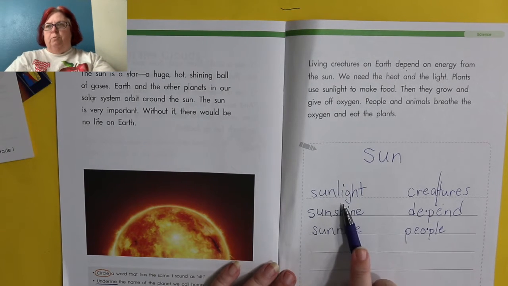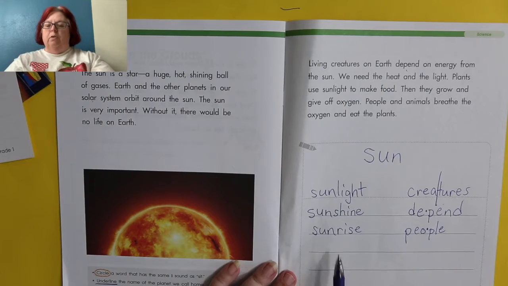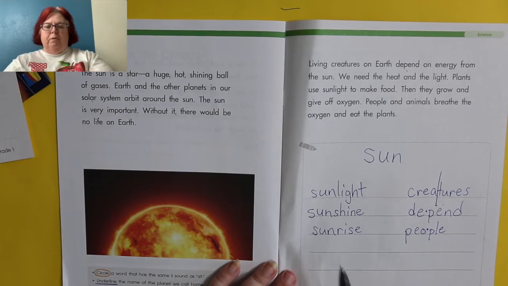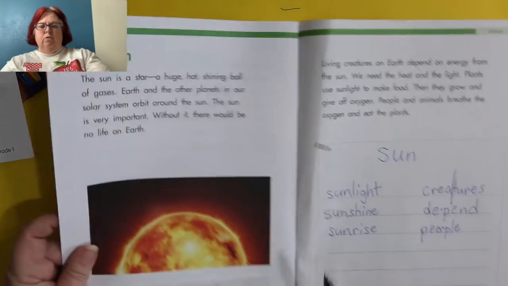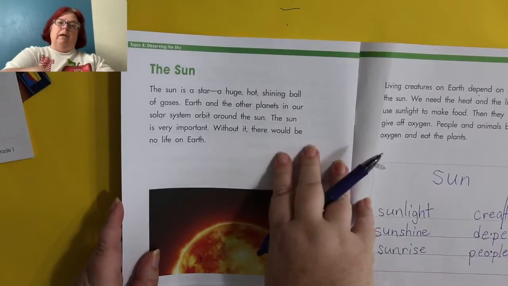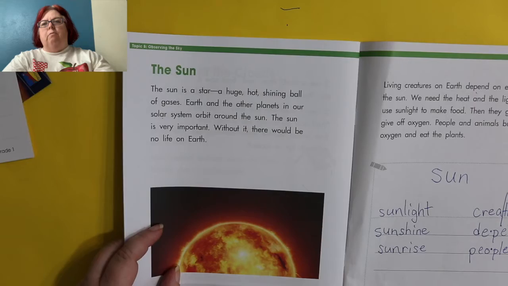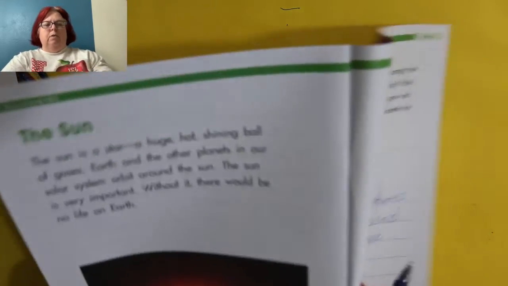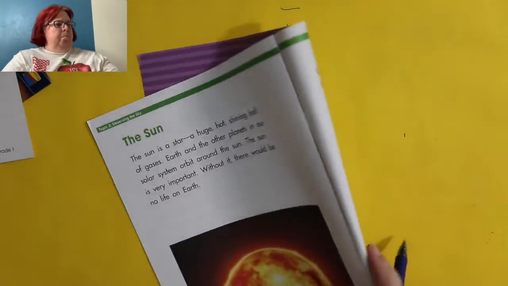These were also, the ones we did yesterday, were also 2 syllable words. Only they split it a little bit differently. So that is the story of the sun. Feel free during your 15 minutes of rereading to come back and read this as part of your 15 minutes. Now that we've read it twice, it's one that you can read fairly well.